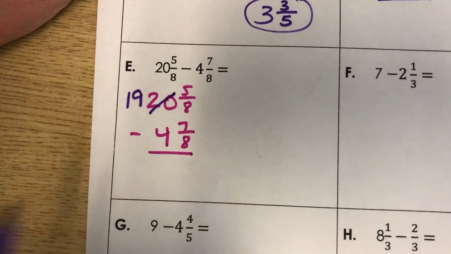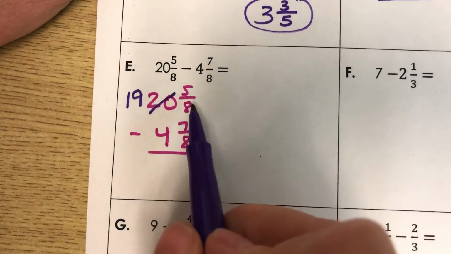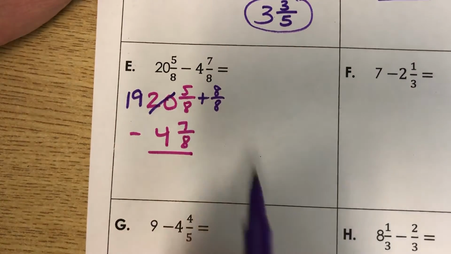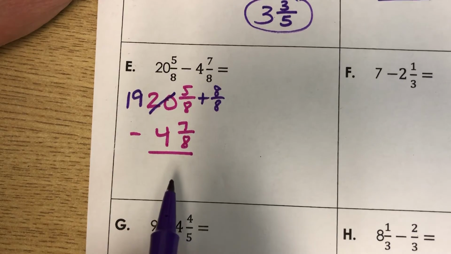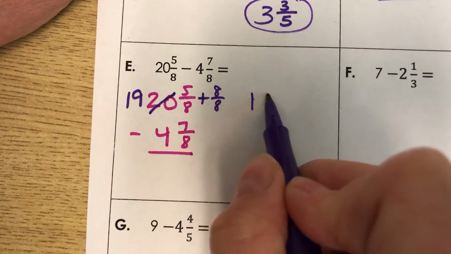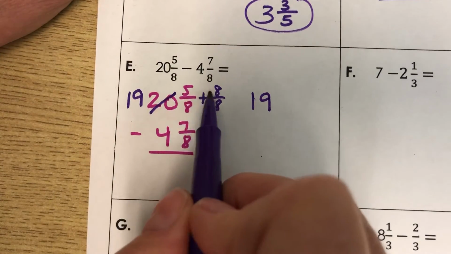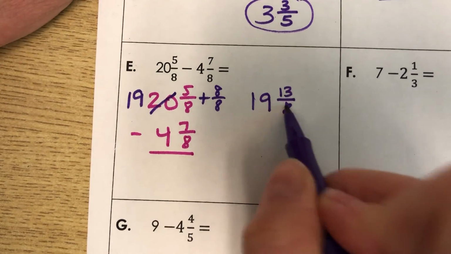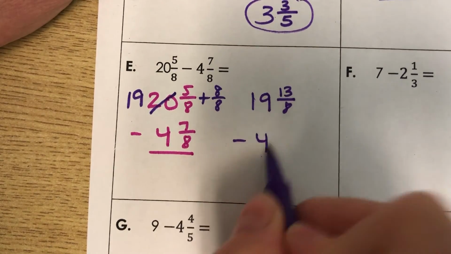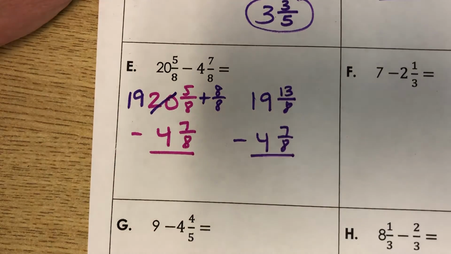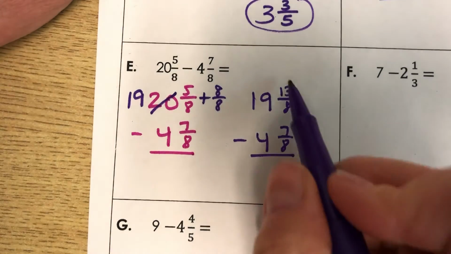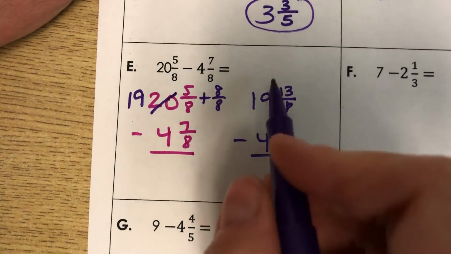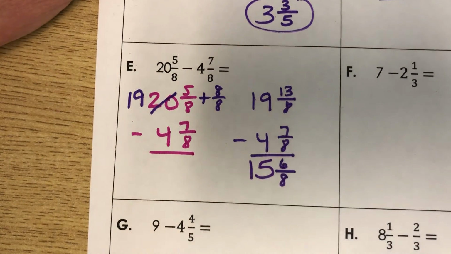All right, so because I can't take 7/8 away from 5/8, I'm going to borrow from this 20 and make it 19. I just borrowed 1 whole, right? 1 whole does not mean 1/8. 1 whole means 8/8. And I know it's eighths because that's my denominator for this. So now I have 19. And I have to do 8 plus 5, which is 13. And I have 19 and 13/8 minus 4 7/8. And now we can subtract, because I can take 7 away from 13. It's 6. My denominator stays, and 19 minus 4 is 15.